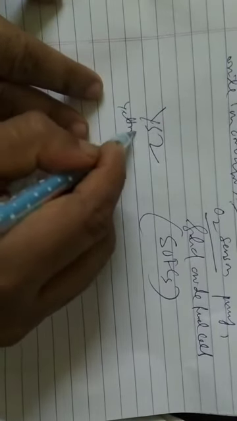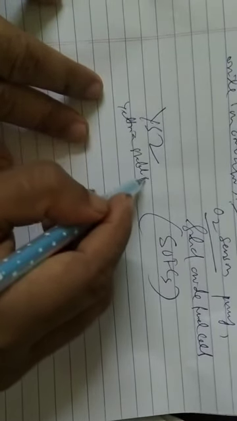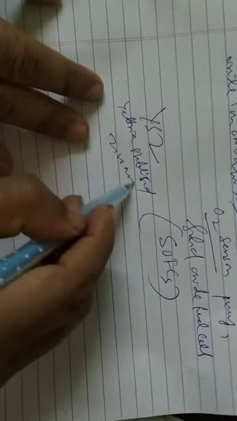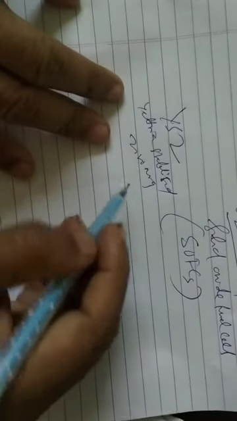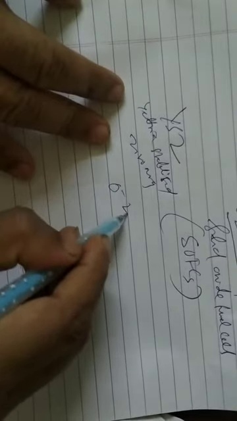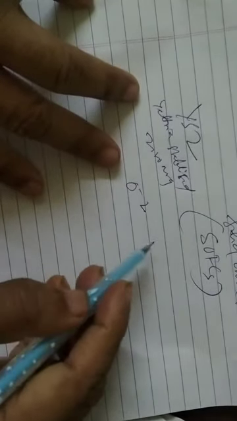Sometimes you see YSZ, yttria stabilized zirconia, which is a very good conductor of O2 minus oxide ions at high temperatures.